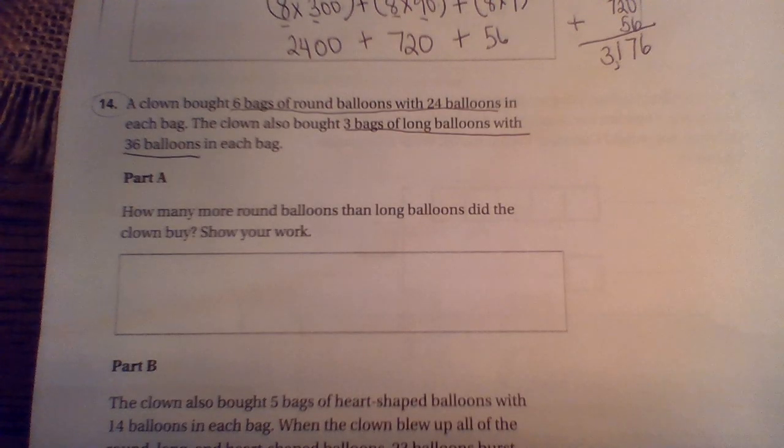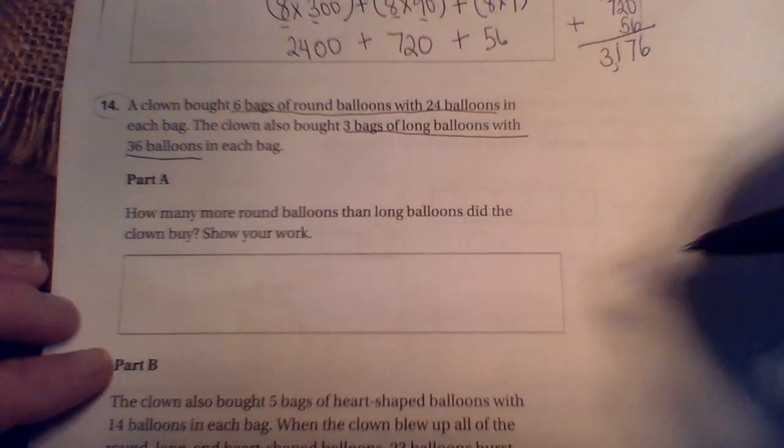So 6 bags of 24. I could add it up 6 times, or I could just multiply 6 times to find out how many round balloons I have. So I'm going to do 24 times 6. And 6 times 4, basic fact, is 24. Carry the 2. 6 times 2 is 12 plus 2, 14. So 144, and that's the round.